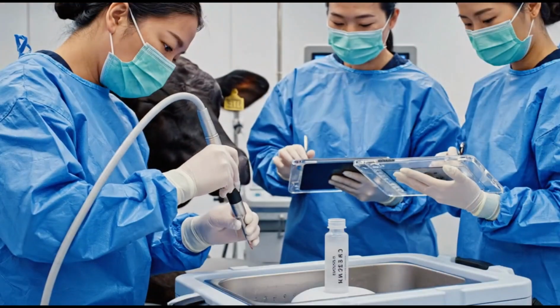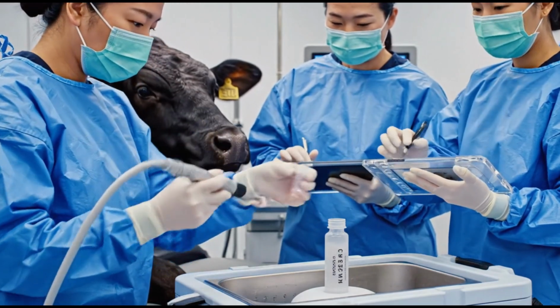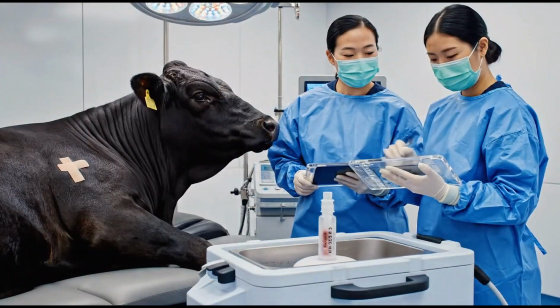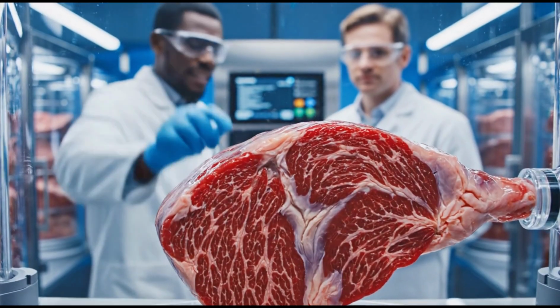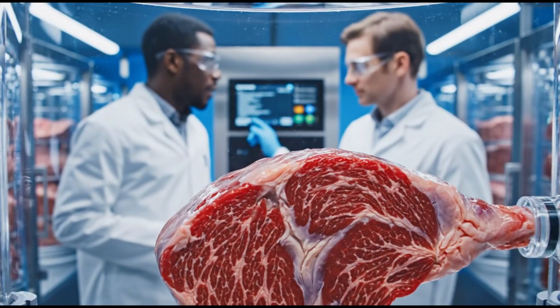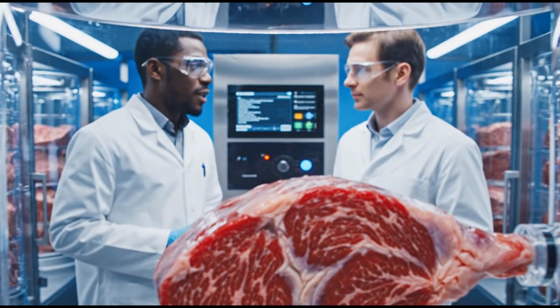Biopsy complete. Minimal invasion confirmed. Sample secured in vial 42B. Data logged and timestamped. The integration looks nearly perfect. Yes, the marbling is exactly what we aimed for. We can begin the testing trials tomorrow.